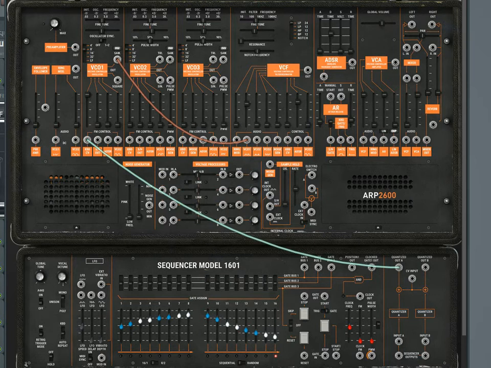Now, when I hit a note on my keyboard, it should start on the note that I choose. I'm going to pick a C, and it should follow this sequence. Let's hear if it works. No, nothing. Why is that? That's because the sequencer is not running yet.